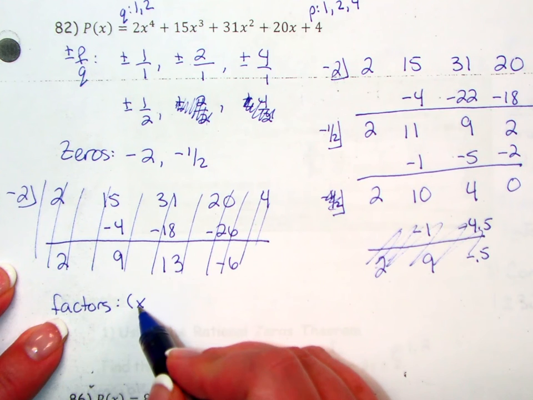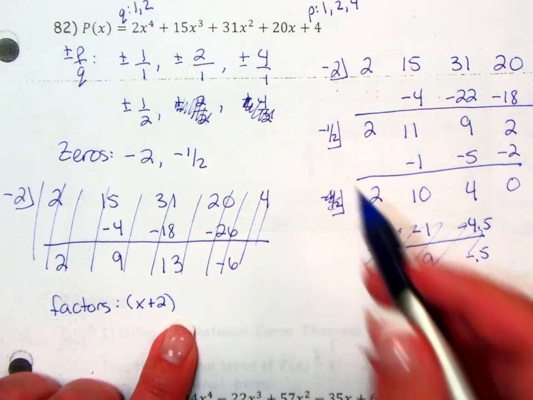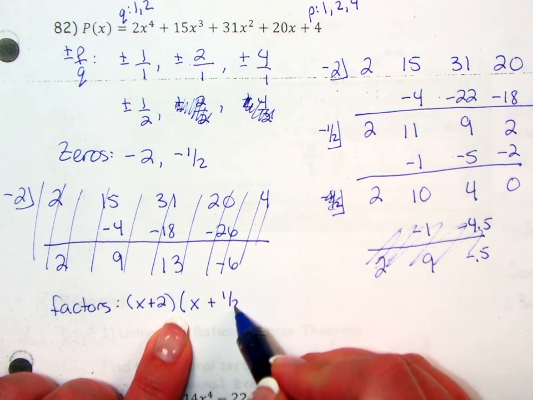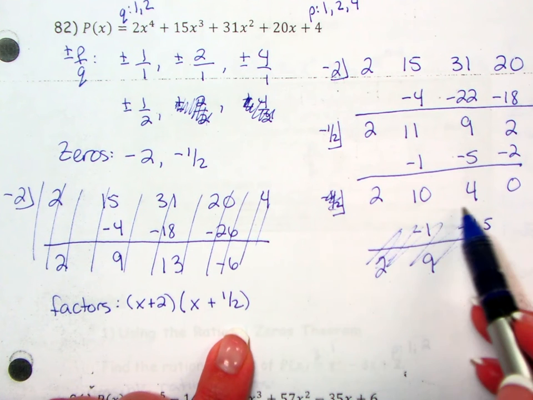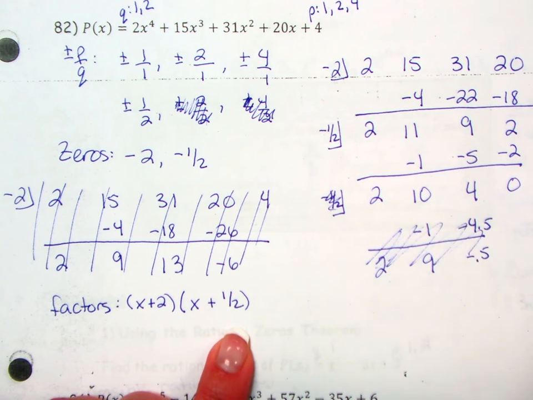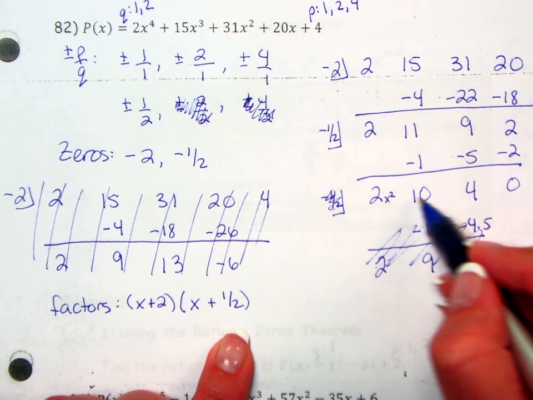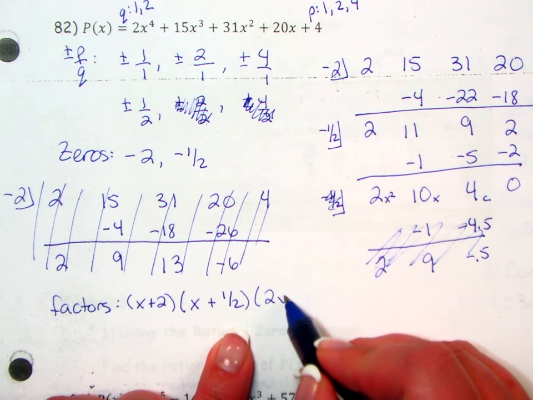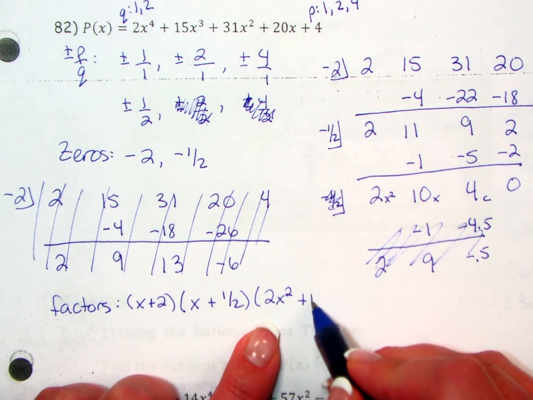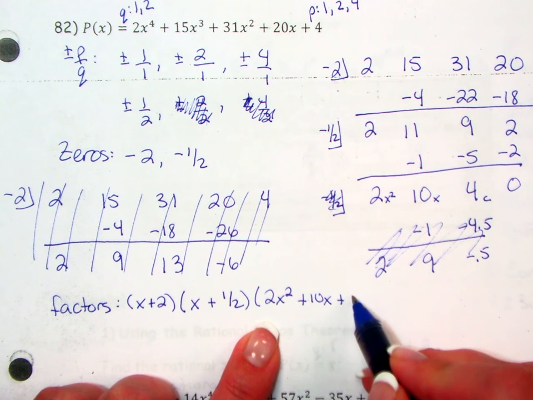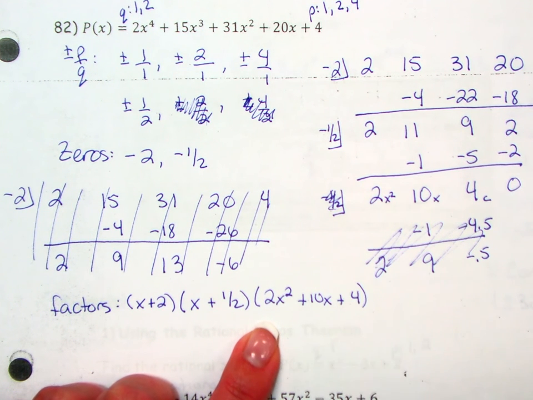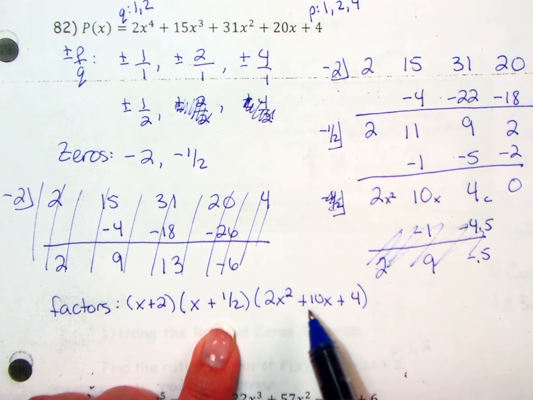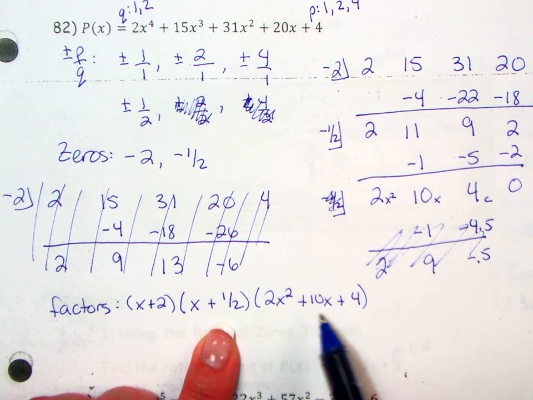So we have x plus 2 as a factor. -1/2 worked, so we have x plus 1/2 as a factor. And then the quotient is our other factor. So this is our x squared, x, constant. So we have 2x squared plus 10x plus 4. Right? So notice, again, we can factor a 2 out of this factor.